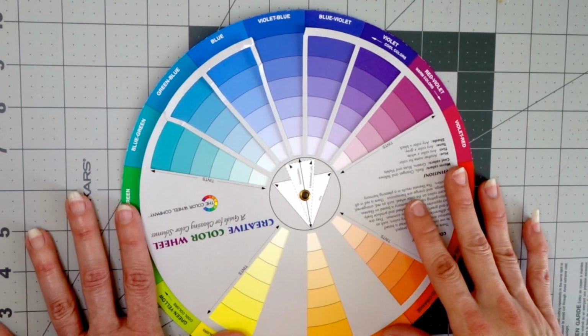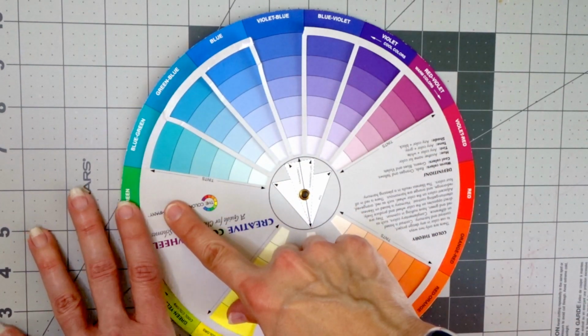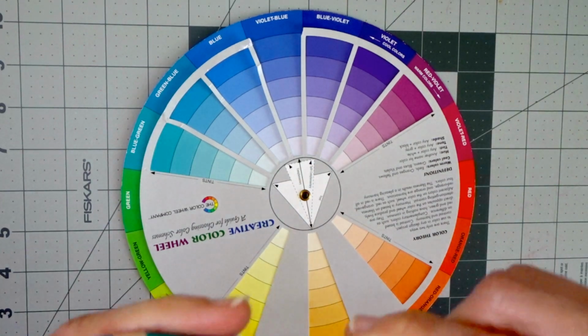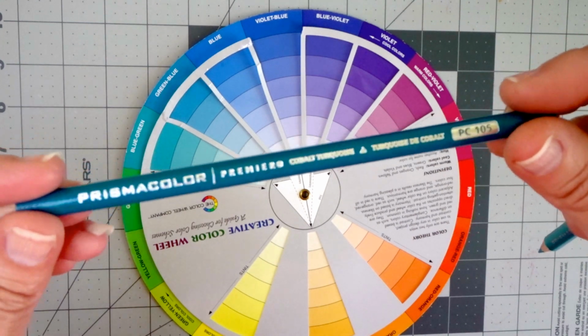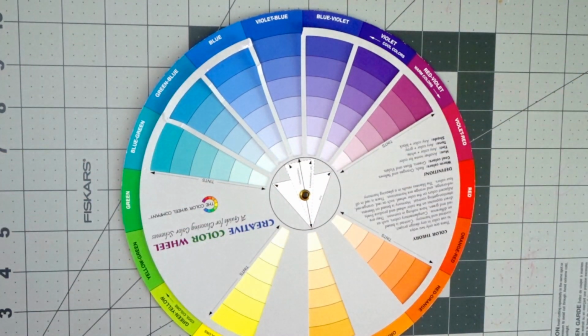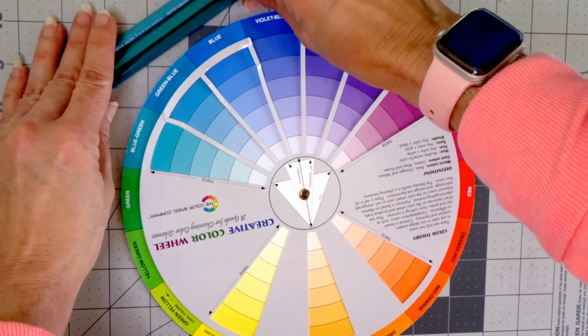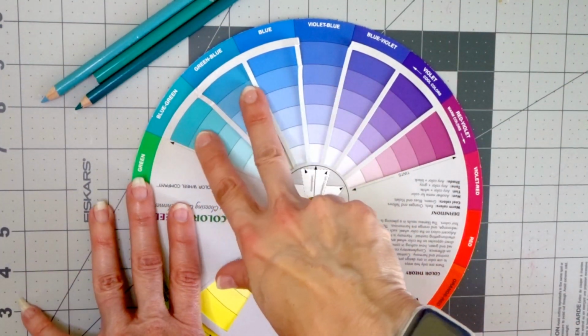So if we were referring to our Prismacolors and we wanted to be able to mix our blues and our greens, then a lot of us think teals, and there are a lot of beautiful teals in the Prismacolor set. And here we've got aquamarine, and here we have cobalt turquoise, and then there is also muted turquoise. So these are all a blue-green. If you look on the color wheel, you could see that blue is right after green, and so we've got our mixes of blue-green.